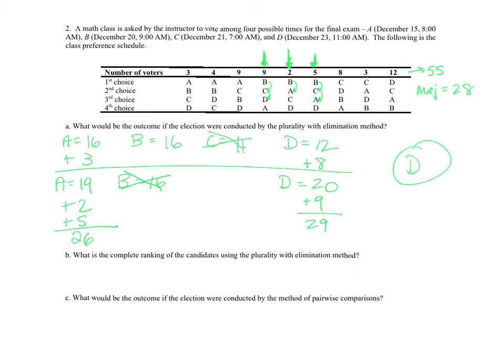And the complete ranking is D wins. And then we work backwards from who was eliminated first. So C was eliminated first. Then B was eliminated. And A was the last candidate in the running.